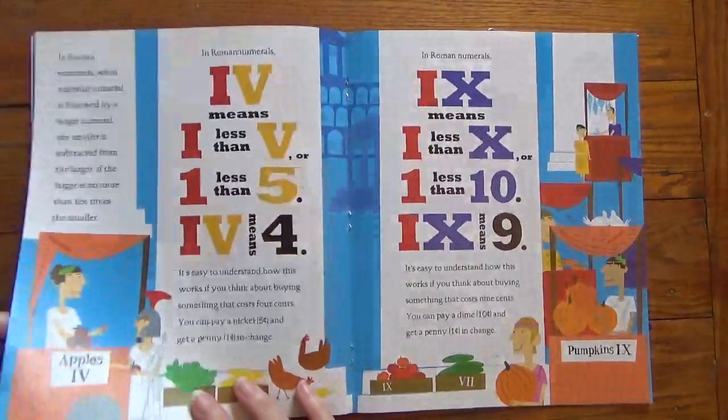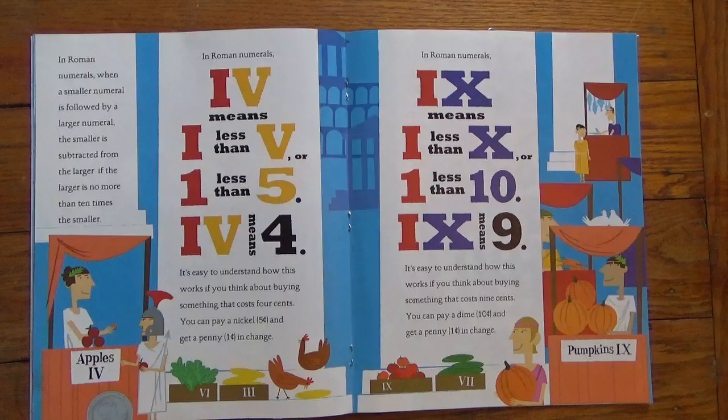All the soldiers there. In Roman numerals, when a smaller numeral is followed by a larger numeral, the smaller is subtracted from the larger, if the larger is no more than 10 times the smaller. What? That sounds difficult. Well, let's keep reading. Maybe we'll figure it out.